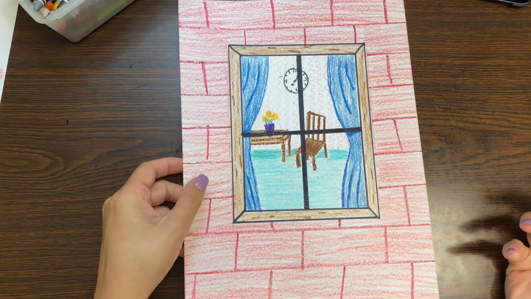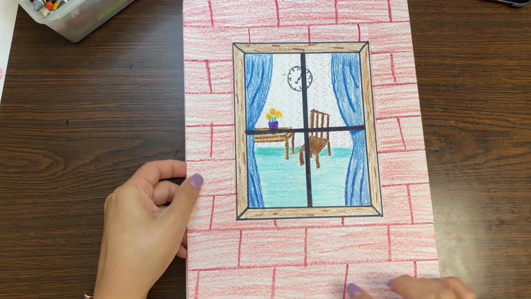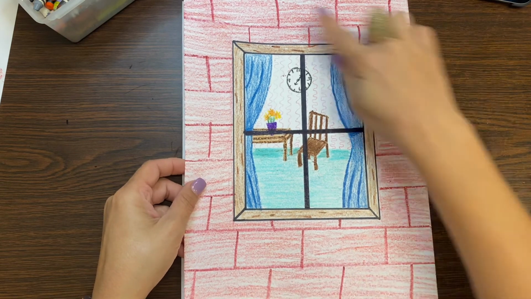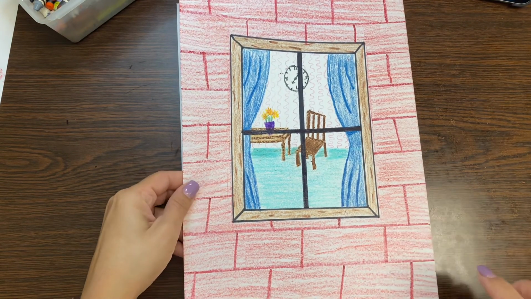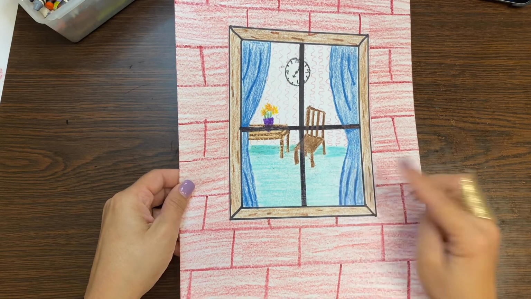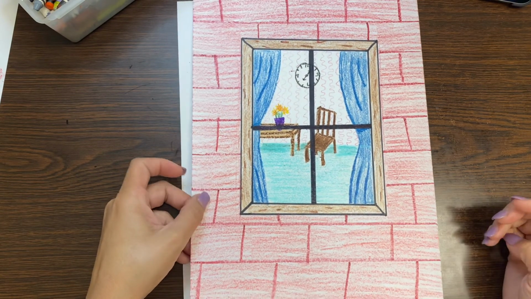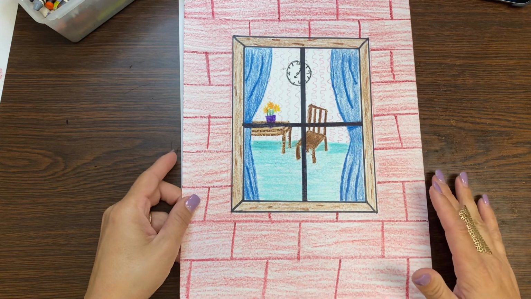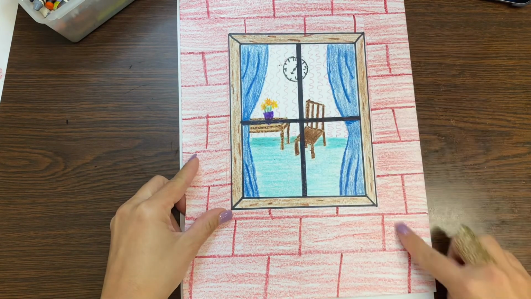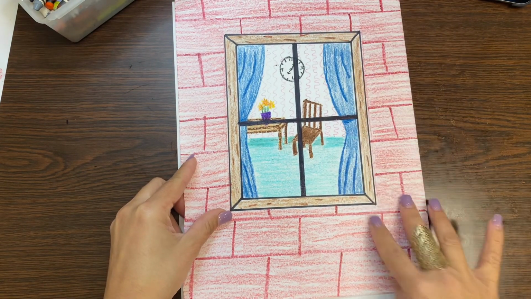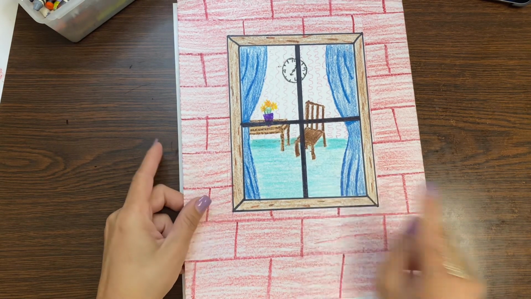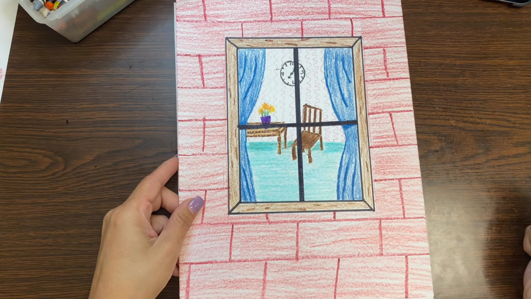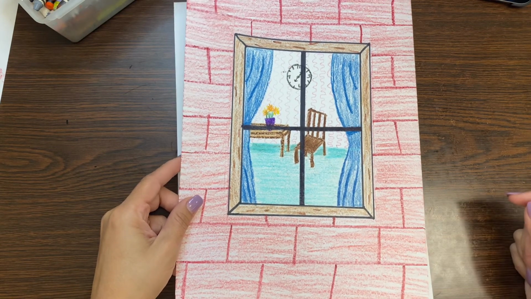We want to show the perspective of either someone standing outside the house, so I can see the bricks or maybe even the wood that's outside the house, and then looking into the house, or you can have the interior of the house, the inside. So this would be the wall where my curtains were inside, looking through to the outside of the house. You get to choose how you want to make yours and what perspective you want to show.